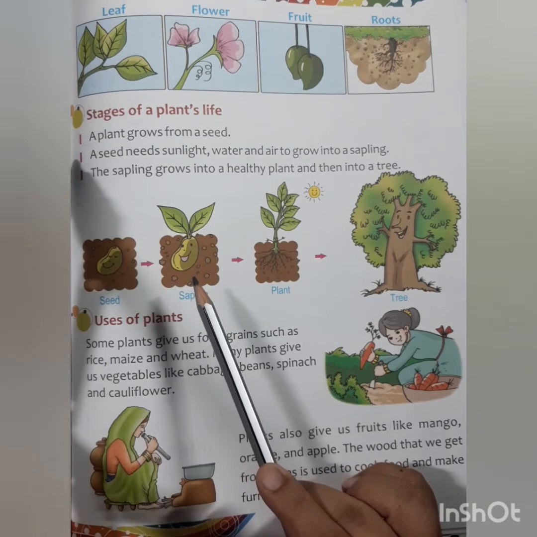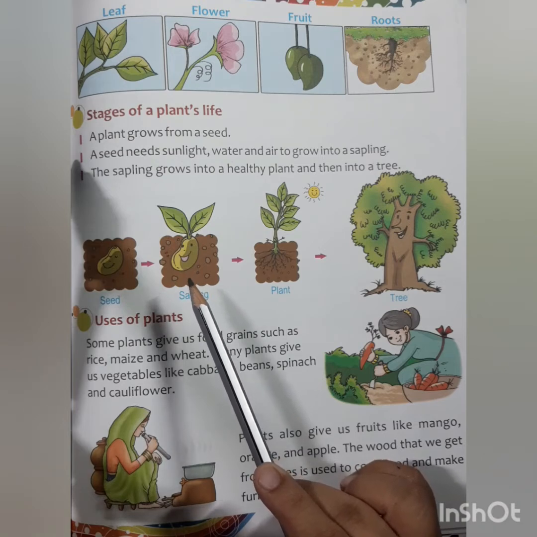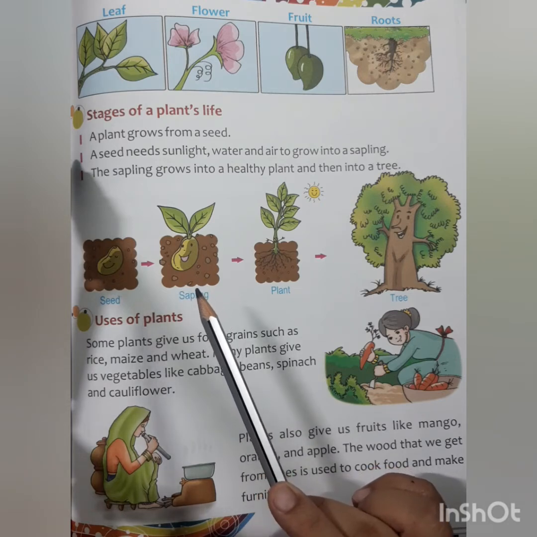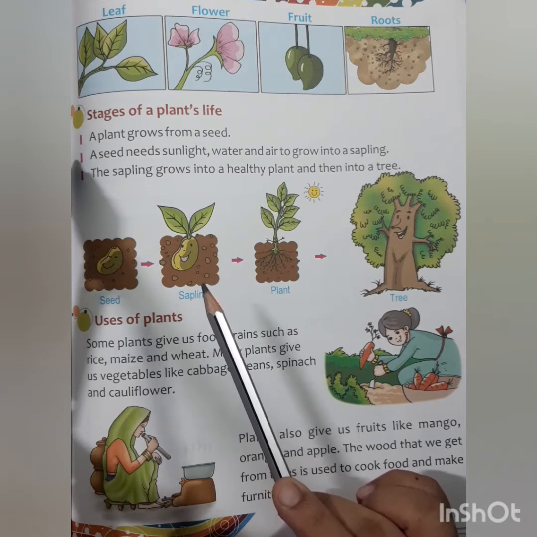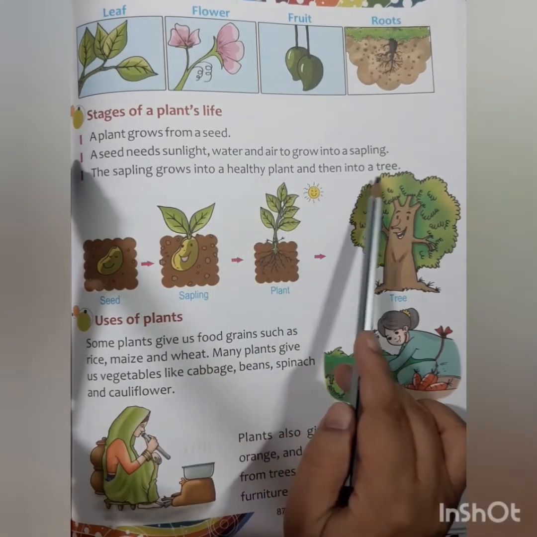We find saplings in the market also. When your parents go to the flower market, they want to have some flowers at home, so they buy saplings from the flower market, right? The sapling grows into a healthy plant and then into a tree.